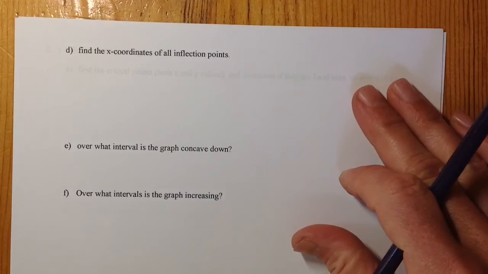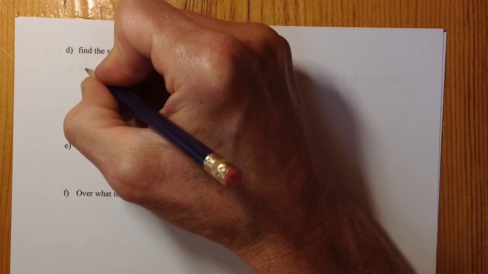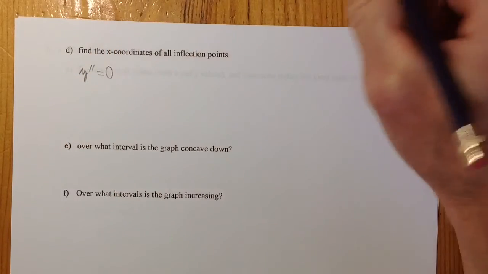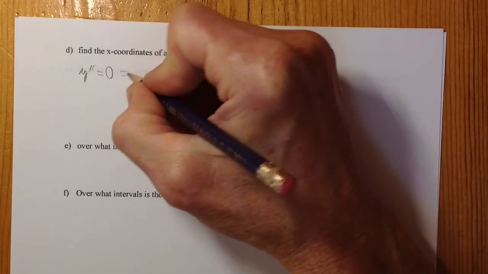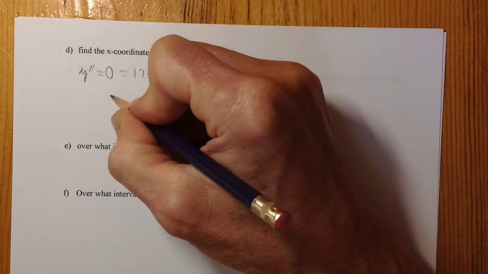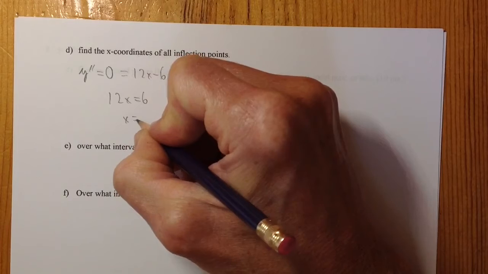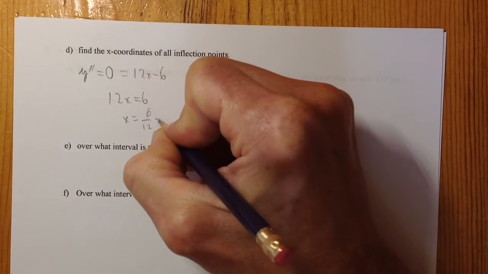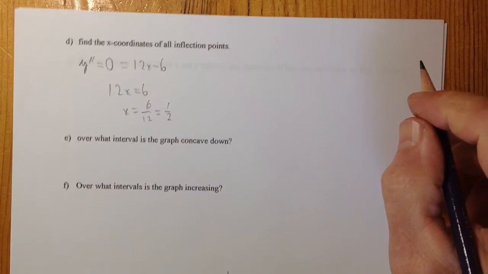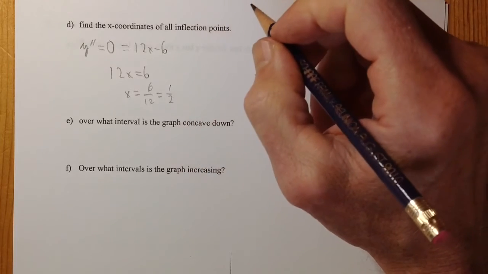So find the x-coordinates of all inflection points. That's where this switches over from concave up to concave down, which is typically where the second derivative is equal to 0. So we already said the second derivative is 12x minus 6, where that's equal to 0, so that's 12x is equal to 6, so x is equal to 6/12, which is 1/2. So that's the only one. That's kind of nice. So 1/2 is the inflection point. There's one inflection point there, which makes sense.